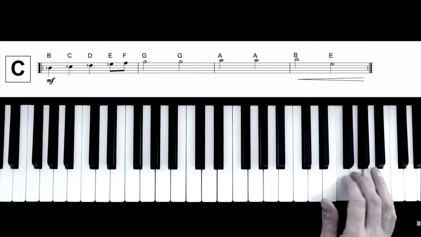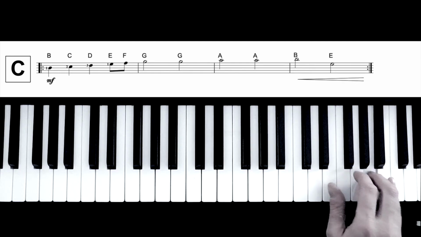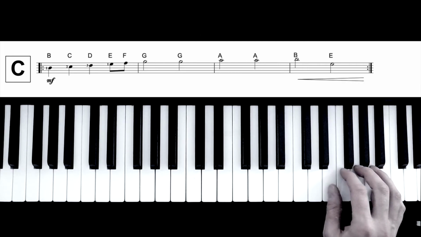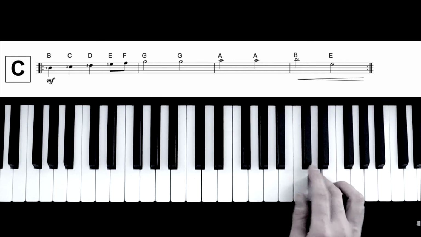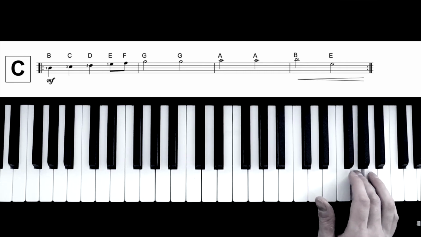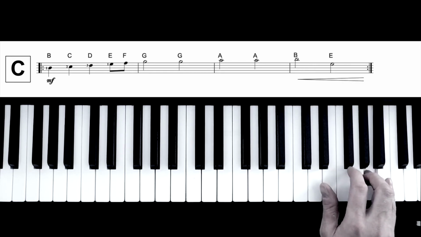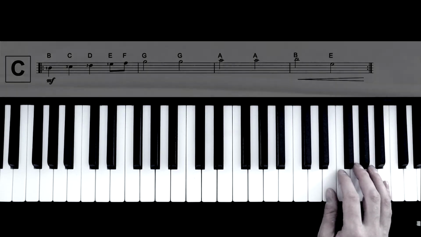Smoothly under for 2, G for 2, A for 2, up to B, then E. When you repeat the line, the thumb needs to slide back down to the original position. Do the same again. G for 2, A for 2, B, down to E. And then you're back to the start.